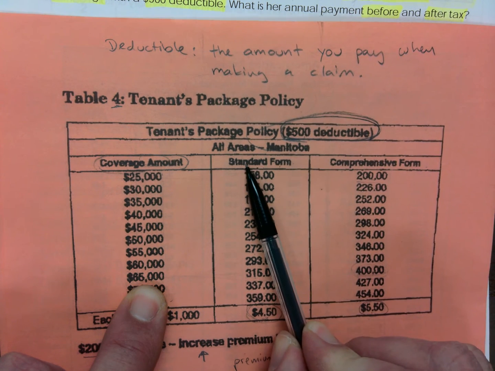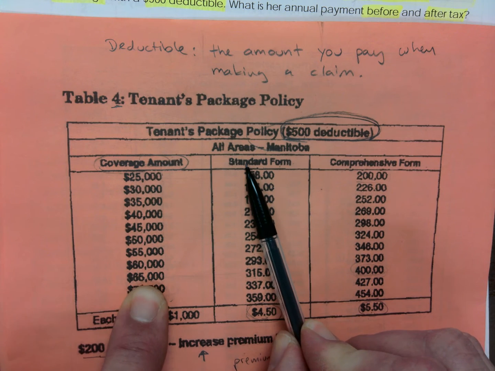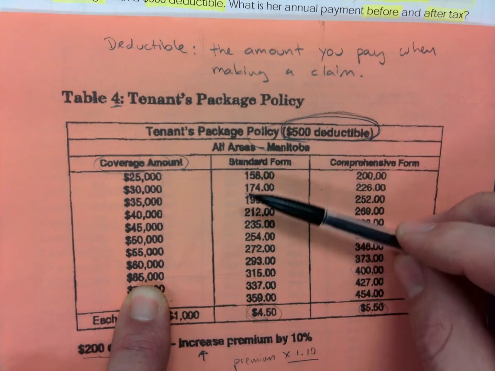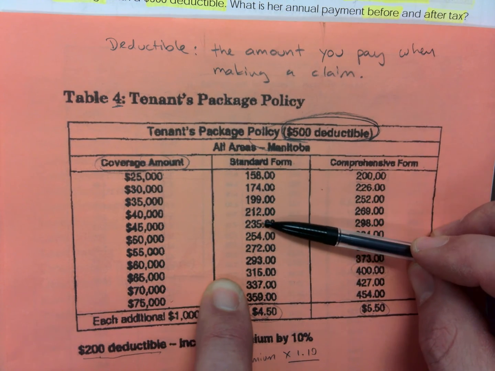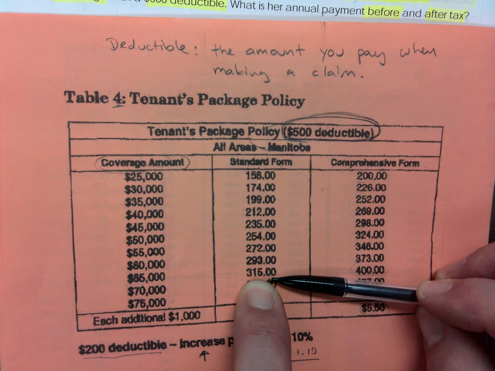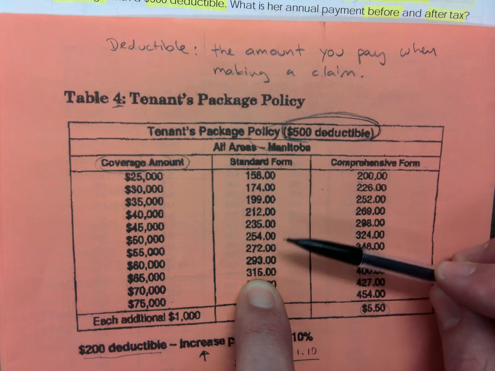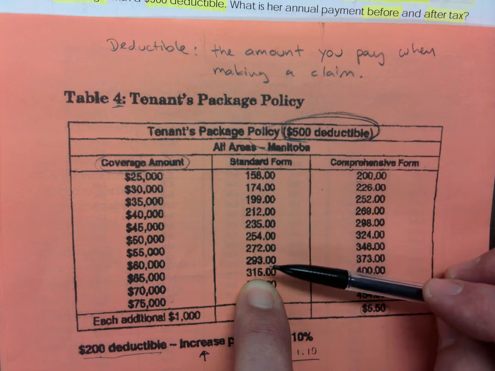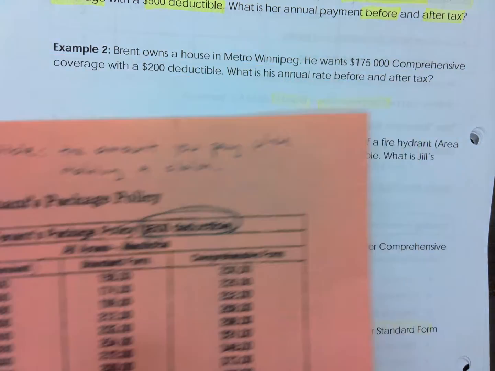In this case, it says you want standard form coverage. You can only pick one table value, okay? So that's what it comes down to. So you match these and you get $315 per year. That would be a $500 deductible. Okay? So 315, grab that.